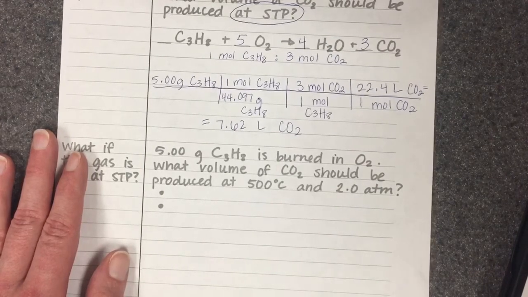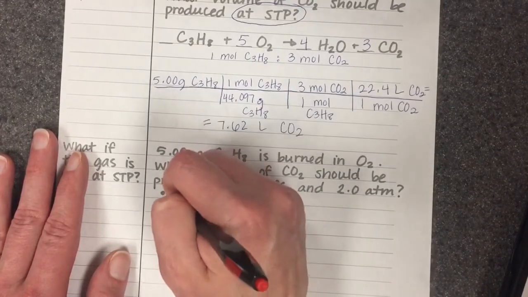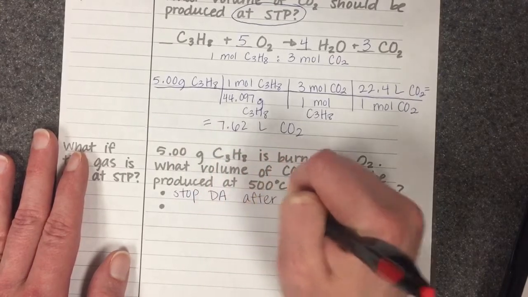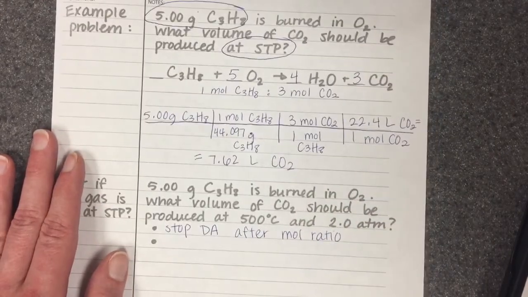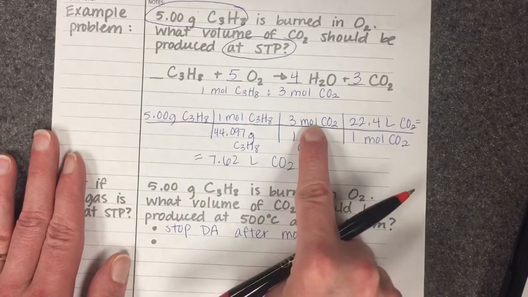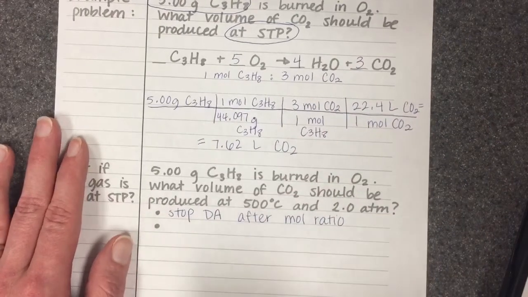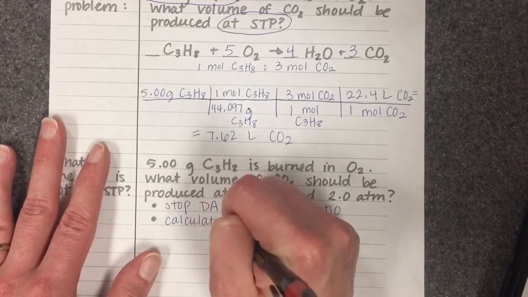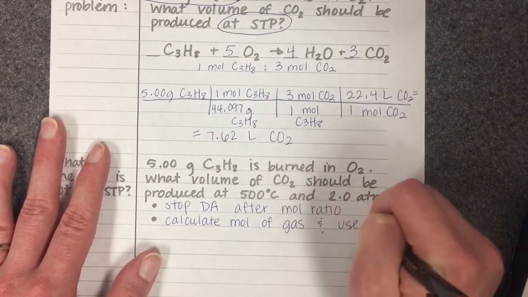So here's what we're going to do. We're still going to start our dimensional analysis the same way, but we're going to stop doing dimensional analysis after the mole ratio. So it's going to be a lot like the problem up above. I'm still starting with 5 grams, converting it to moles, and then converting moles of C3H8 to CO2. But that's where I'm going to stop. Okay? What I'm going to do then is calculate moles. And then I'm going to use the ideal gas law.